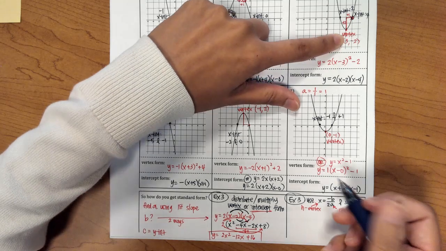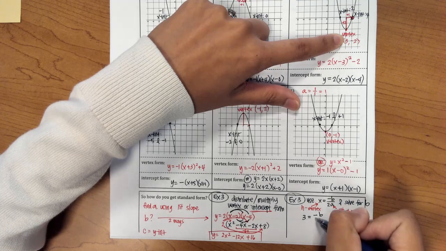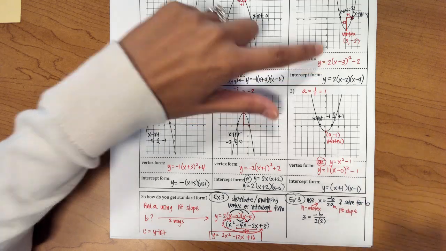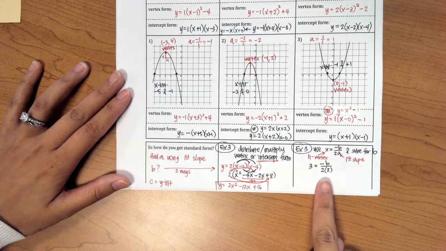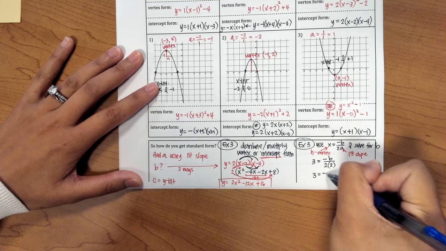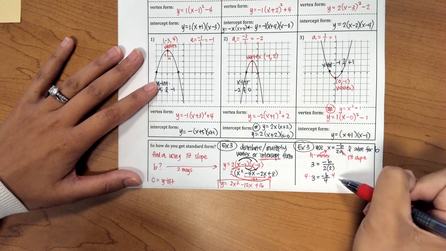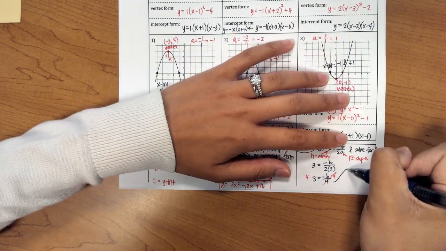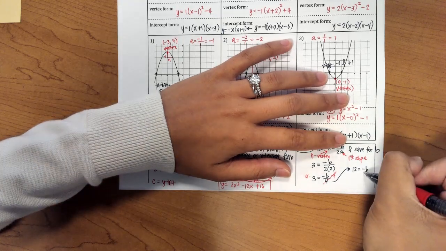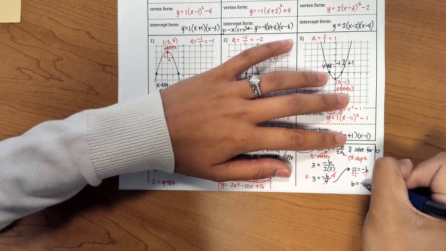So we're going to set up 3 equals negative b, which we don't know, right? But we do know that a in this problem was 2. So now you have one variable left and we can solve for b. So let's see. I can simplify 2 times 2, so that's 3 equals negative b over 4. I'm going to multiply by 4 on both sides. Okay. And that gives me 12 equals negative b. And then I need to divide by negative 1. And I get b equals negative 12.